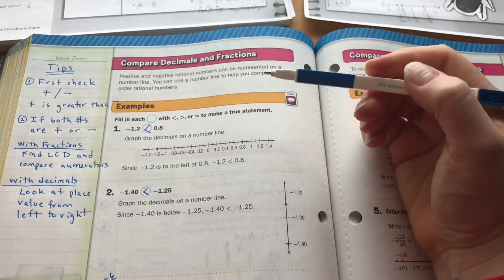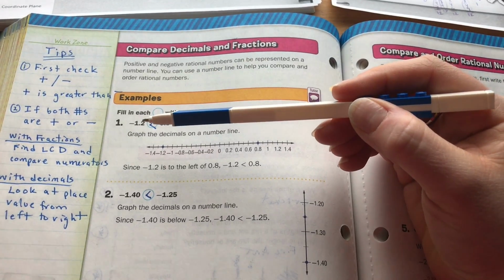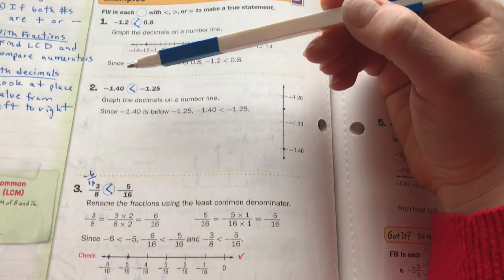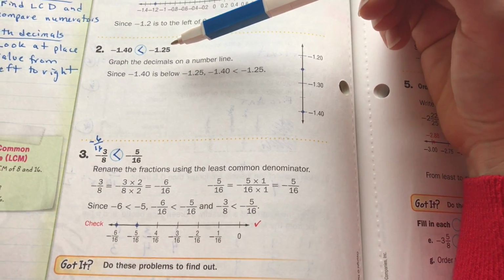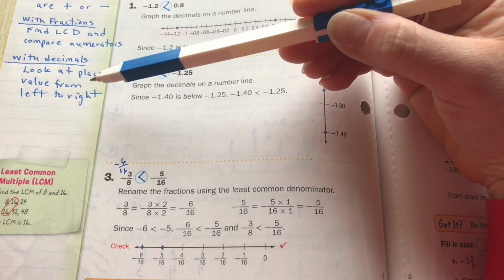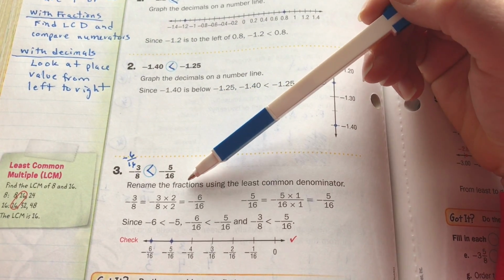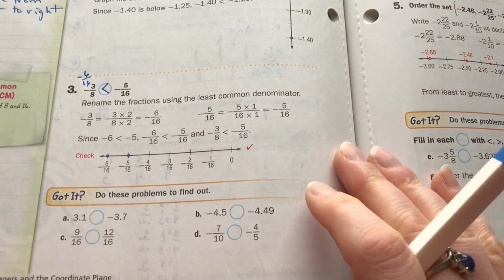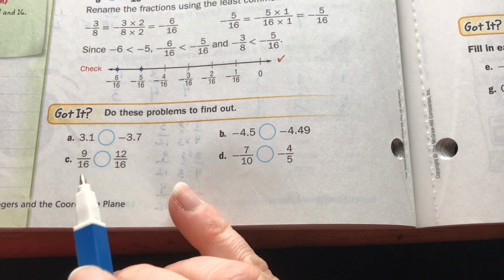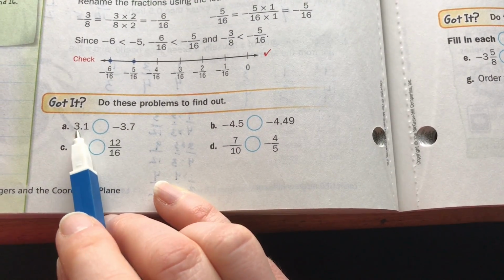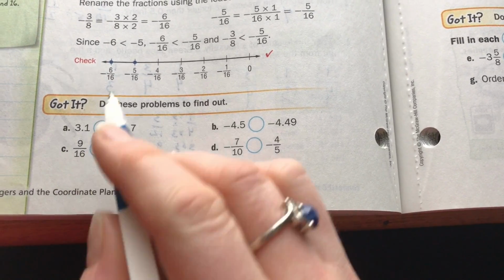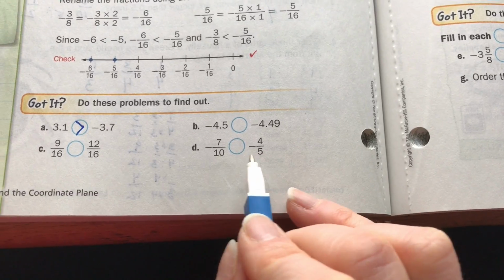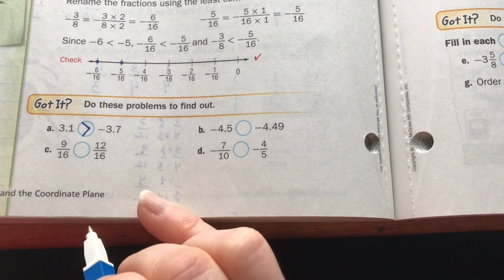So again, the tips are look for negative. Negative is always less than positive. When they're both negative or both positive, for decimals, you look at place value. And for fractions, you find the least common denominator. So we're going to do these ones to practice. First, this is positive, this is negative. So we know the positive is greater. These are both negative, these are both negative, these are both positive.